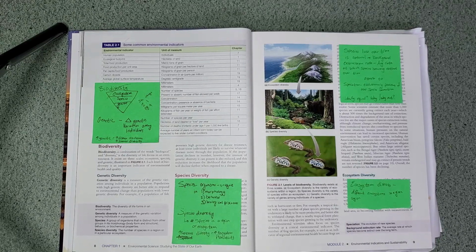So species diversity is the number of species in a region or ecosystem. And the greater the species diversity, the greater the ecosystem productivity, which is usually measured in energy output. Species loss over time is natural, and we have what's called the background extinction rate, which we'll be talking about a little bit more in class. The background extinction rate is the average rate at which a species becomes extinct over time. The current estimate is that the background extinction rate is something approximating one species per million years.